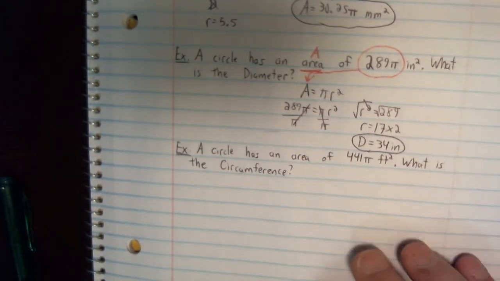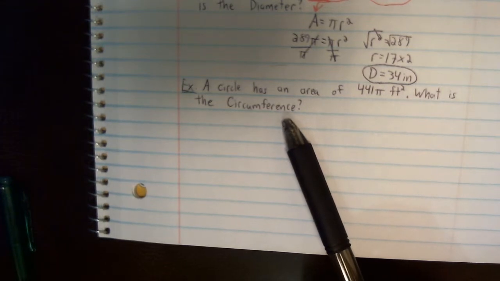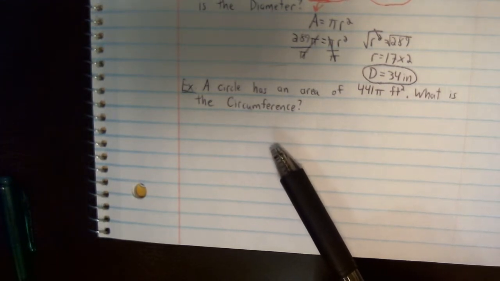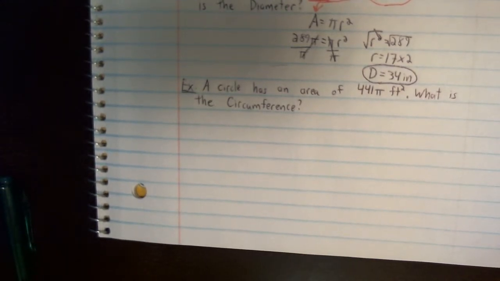Okay. There is one final problem. Make sure that you check what they're looking for here. They're looking for circumference. So game plan here, find radius and then plug it into the circumference formula. Try this one on your own and resume it when you're ready to check. Alright, let's see how you did.